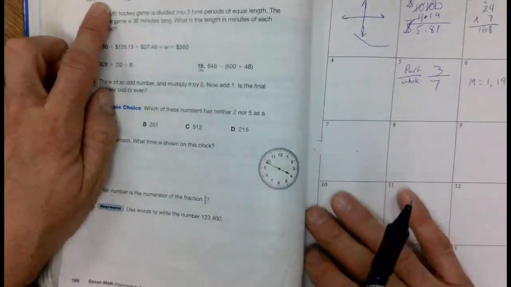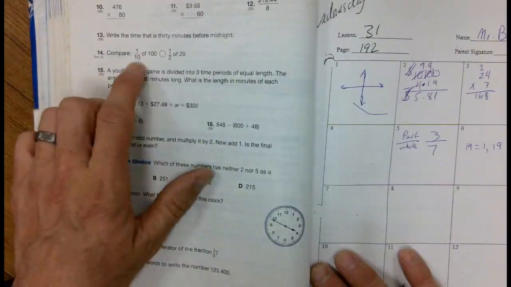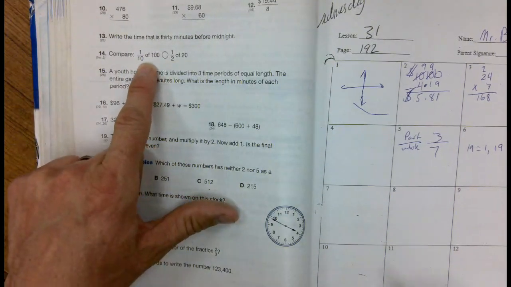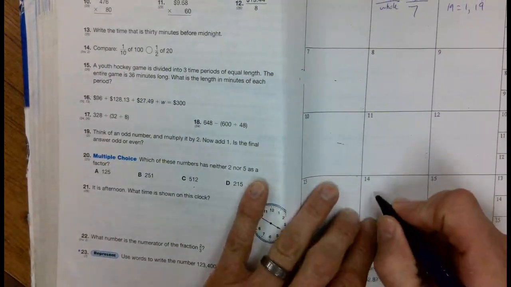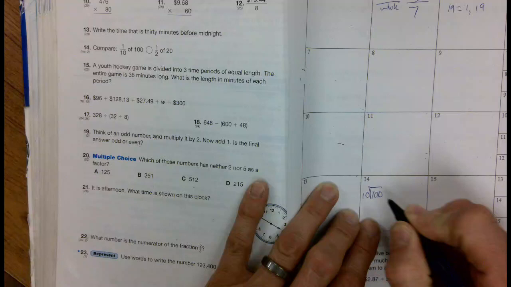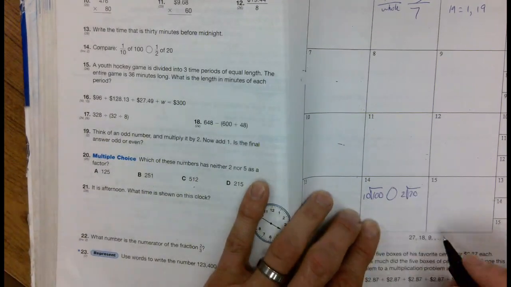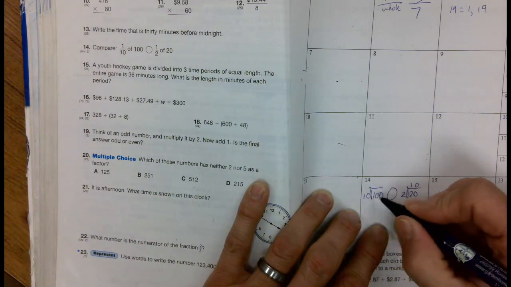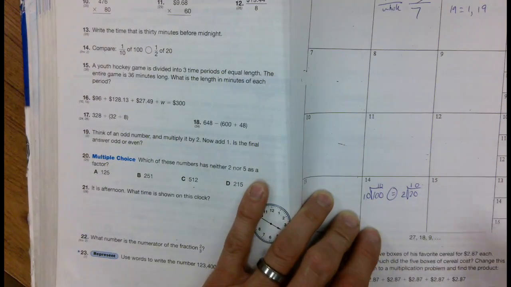Number 14. Sorry, we got 1/10 of 100 and 1/2 of 20. So let's divide by the bottom number here on number 14. We have 100 divided by 10 compared to 20 divided by 2. Well, 2 goes into 2 once, and 2 goes into 0 0 times. 10 goes into 100 10 times. And so we find out that these two were actually equal.